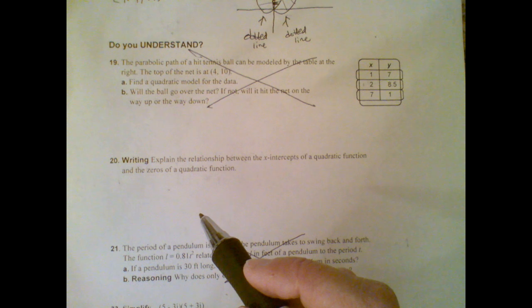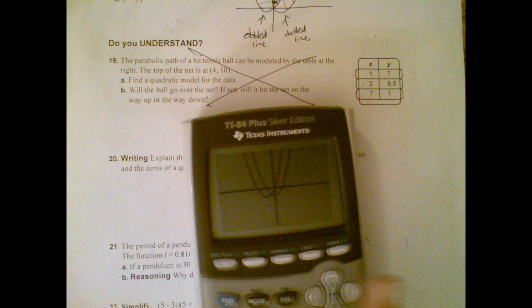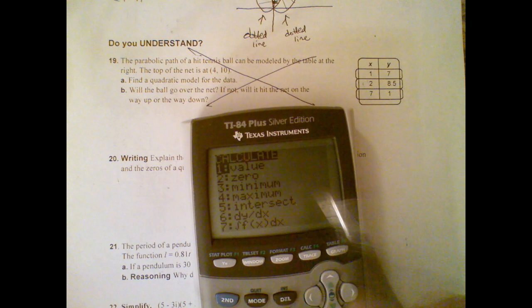And then number 20, we want to know, explain the relationship between the x-intercepts of the quadratic function and the zeros of a quadratic function. So notice when it says solve for the solutions, we've been going on our graphing calculator, so it was second trace and then 0.